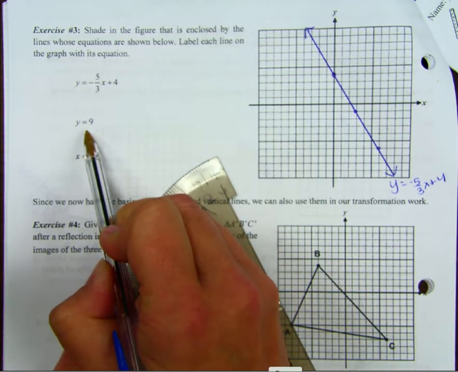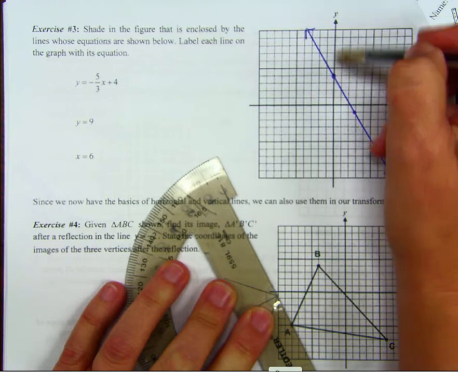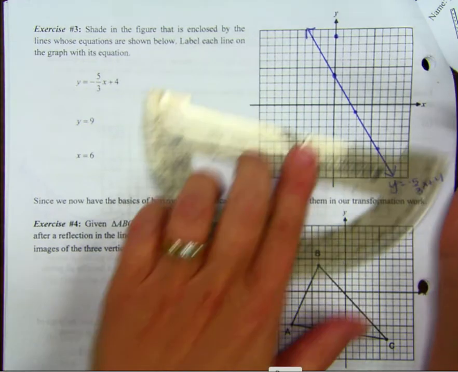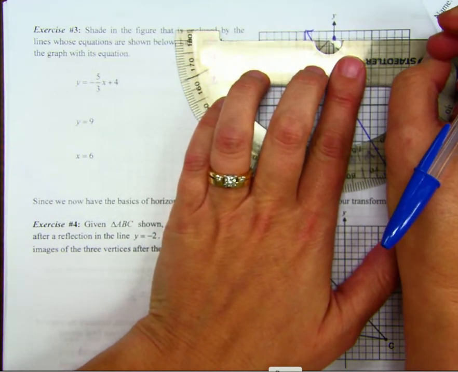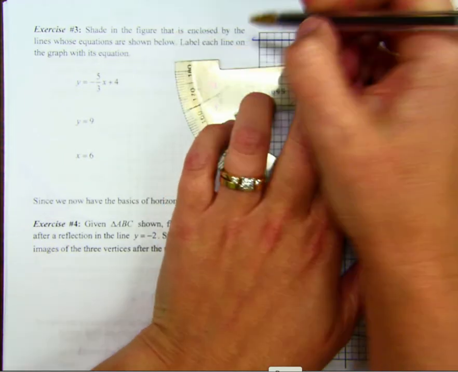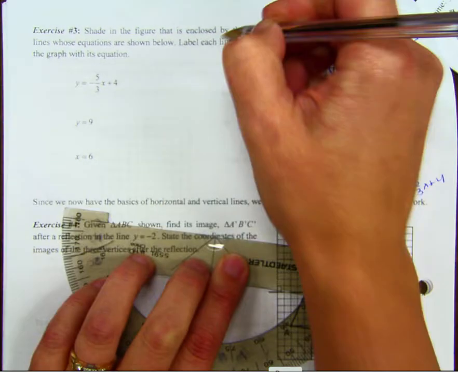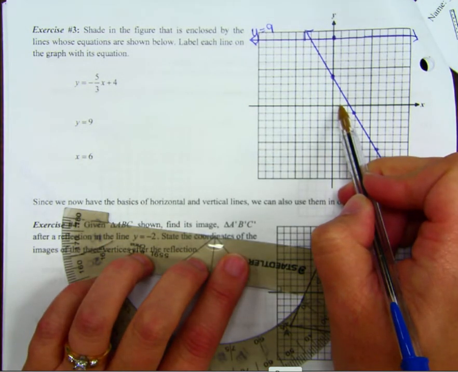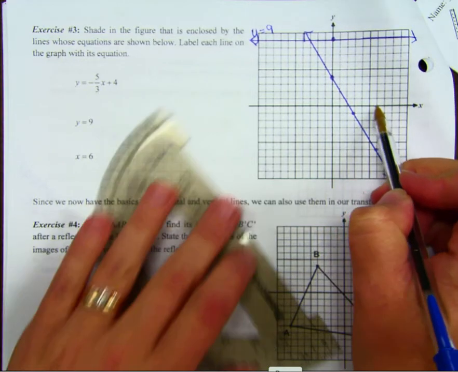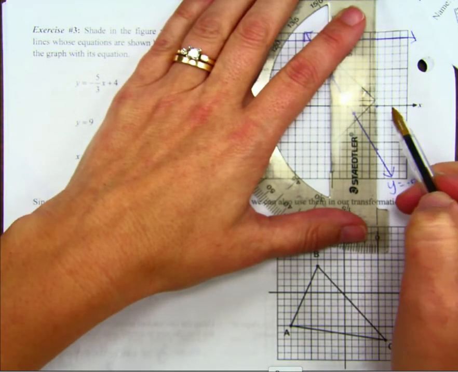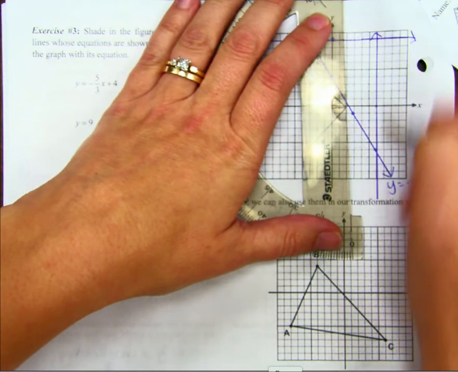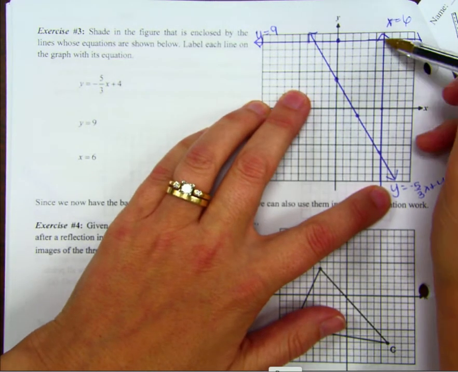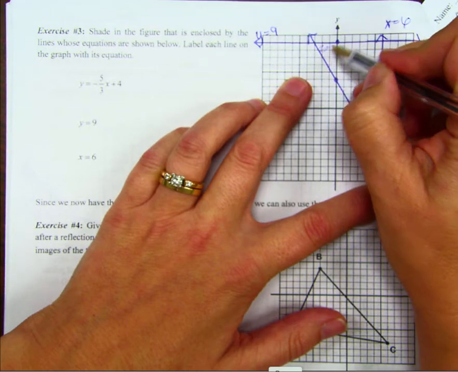Now I have y equals 9, so that's the line that only hits the y-axis at 9. So 1, 2, 3, 4, 5, 6, 7, 8, 9. And if it only hits the y-axis, it has to be a horizontal line. If it was a vertical line, it would hit the x-axis. And then we have x equals 6. So this is a line that only hits the x-axis at 6. So that's going to be our vertical line. And then it says to shade the figure that is enclosed by those 3 lines. So we get this triangle right here, and we'll just shade it in.